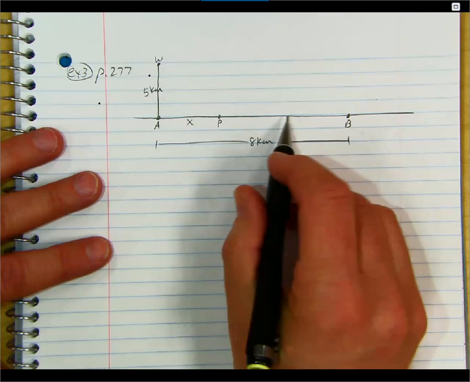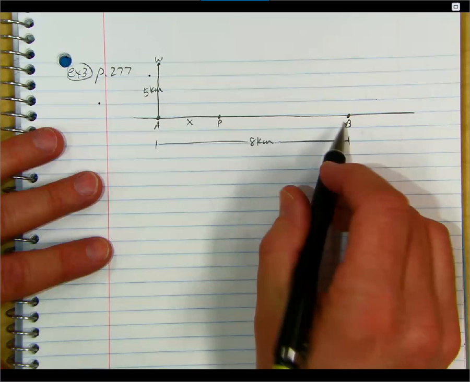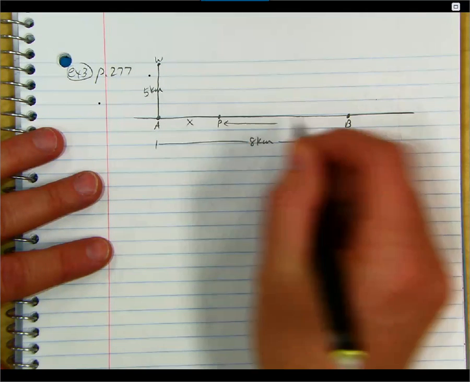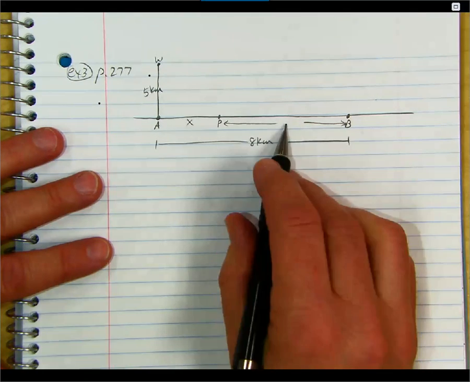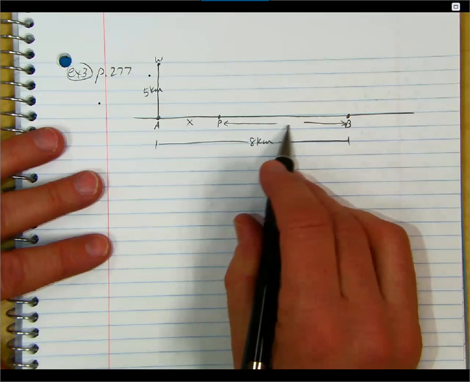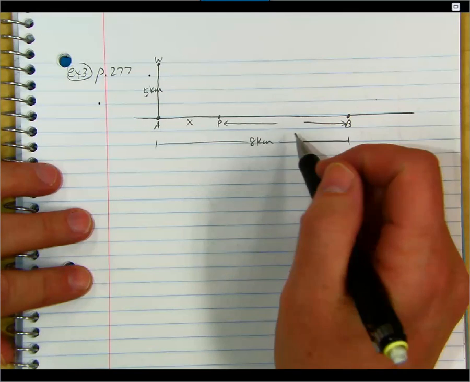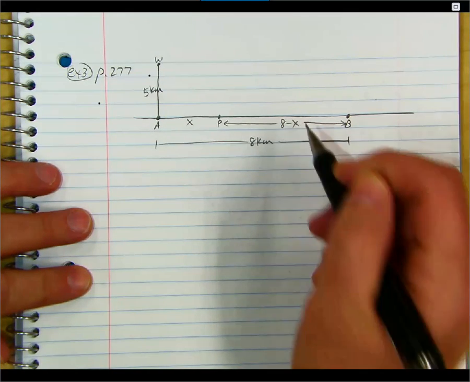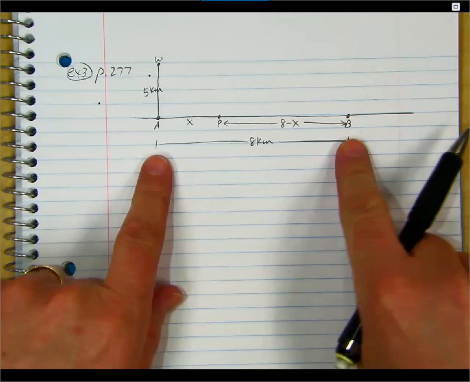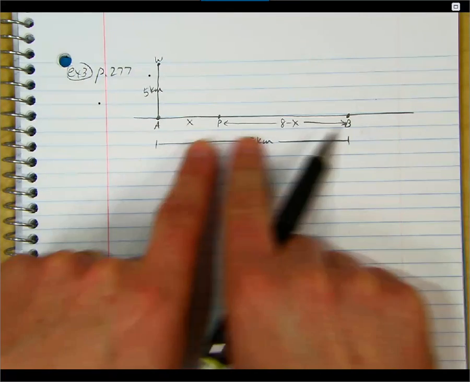Which means this distance between P and B, let me draw little arrows here. Do you know this distance? If so, go ahead and say yes. Okay, now what is it? I agree with some of you. It is 8 minus x. The whole distance was 8. If you take off x, you're left with 8 minus x.